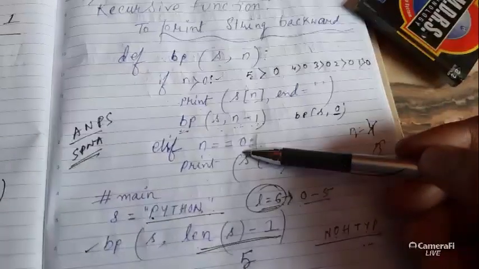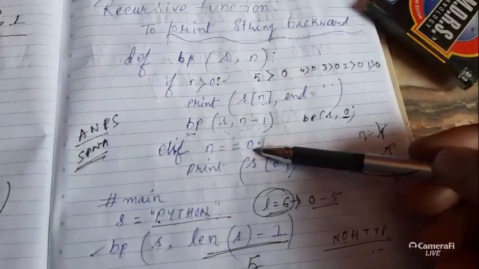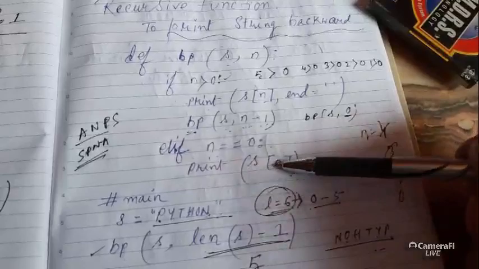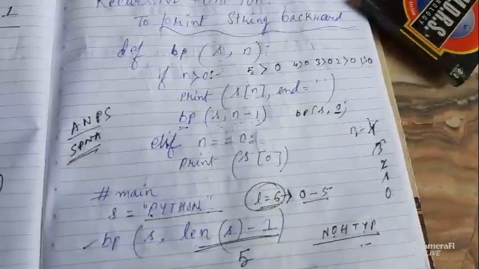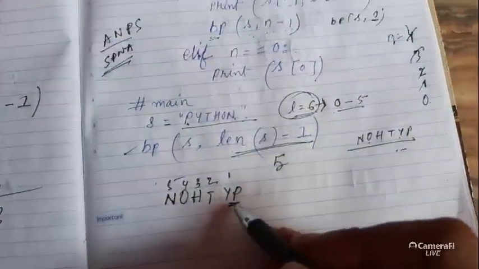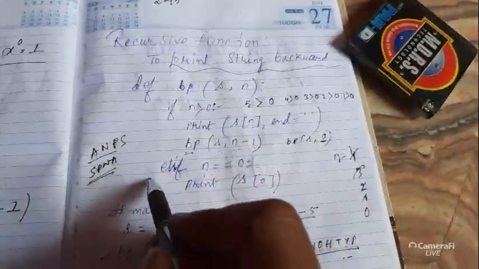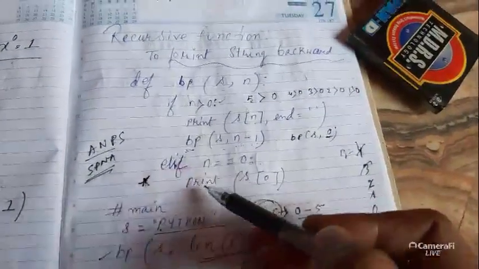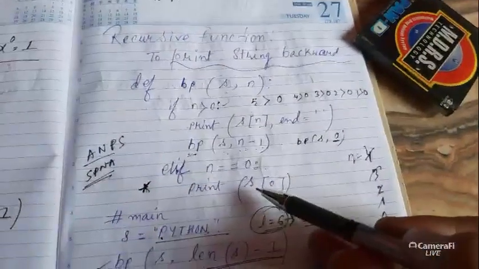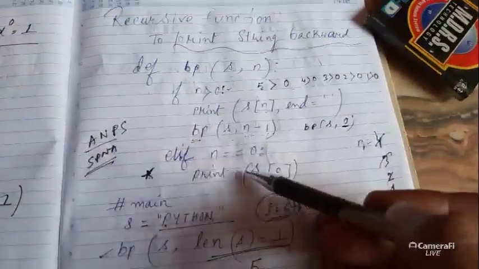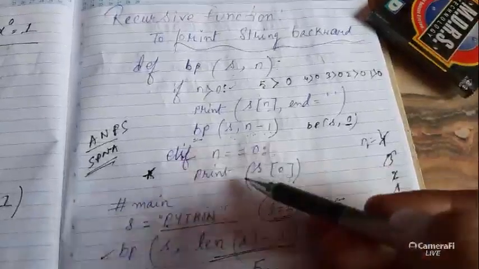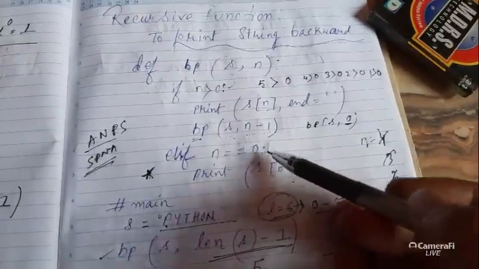If n equal to 0, that means it has reached up to the 0th position, then print s of 0. So on the same line it will simply print the 0th position character, that is p. So you can see this is our base case, we can simply understand through the line. Base case means here it is stopping the recursive function, here it is not calling the function, just it is printing.